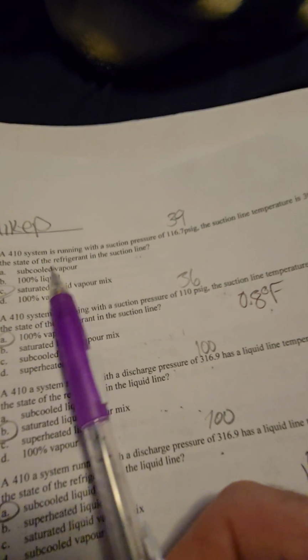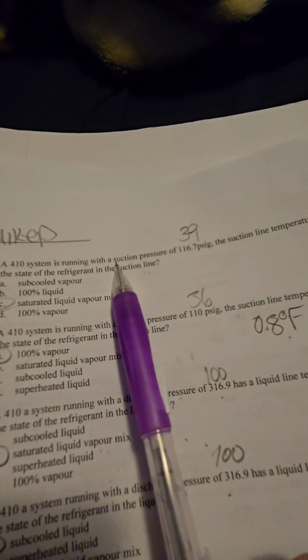As it makes its way to 99% vapor and 1% liquid, the temperature has not changed as it's done this. So as it's boiled off all this liquid, the temperature has remained the same. It's only once you go above saturation that it becomes superheated, or once you go below saturation that it becomes subcooled.